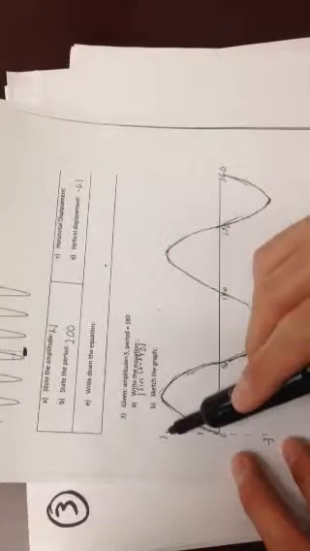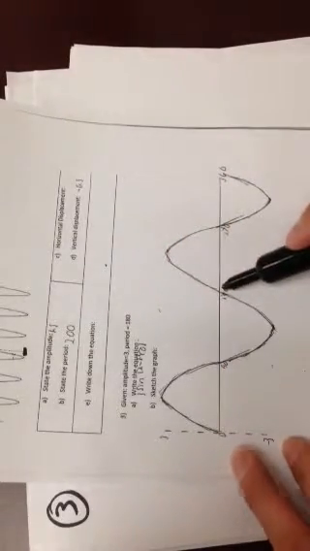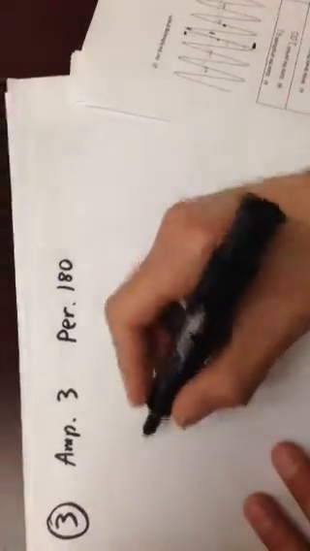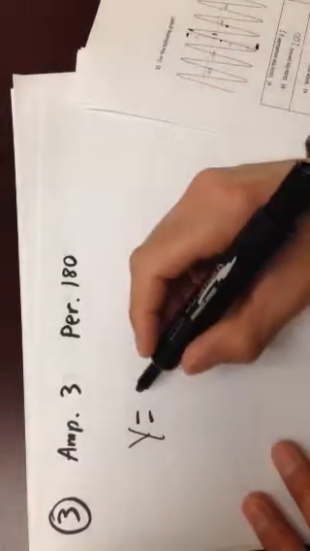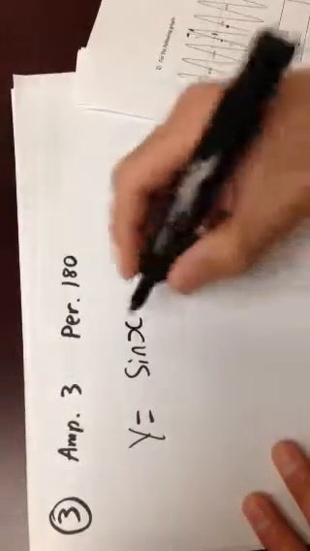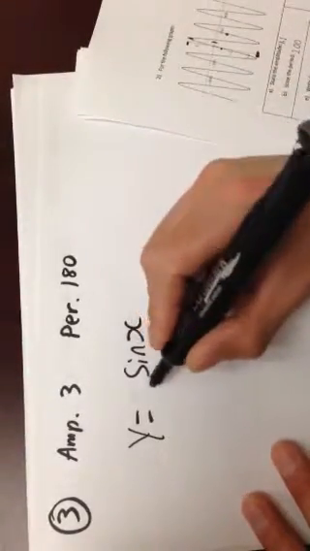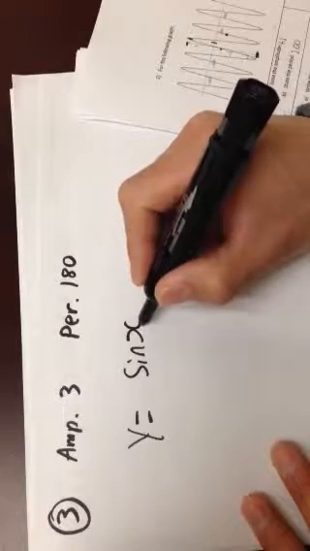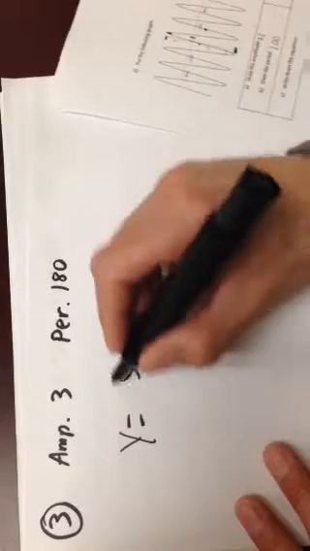over that has an amplitude of 3, that has a period of 180 degrees. Now, writing down the equation, there's just two things you have to do, and you did one of them perfectly. Let's say you want to base this on y equals sine x. As you know, y equals sine x has an amplitude of 1 and a period of 360 degrees. So we have to make changes to that.